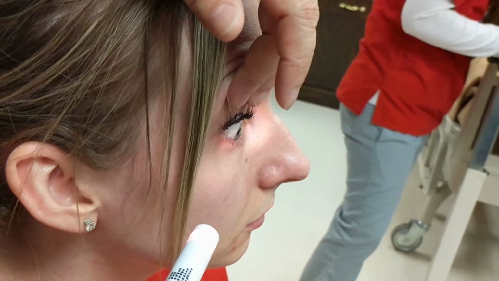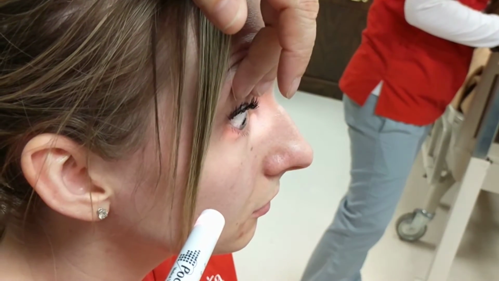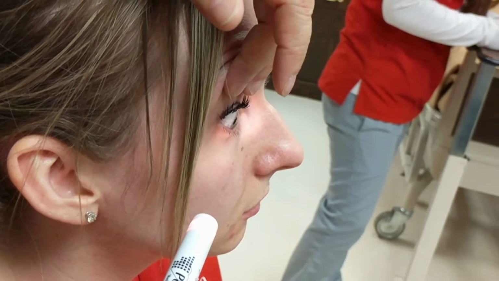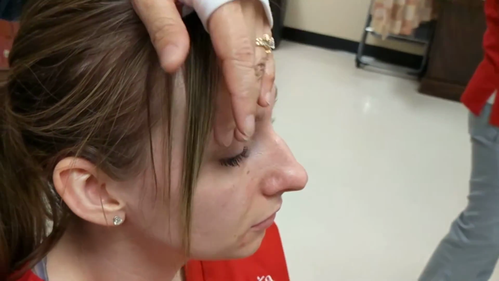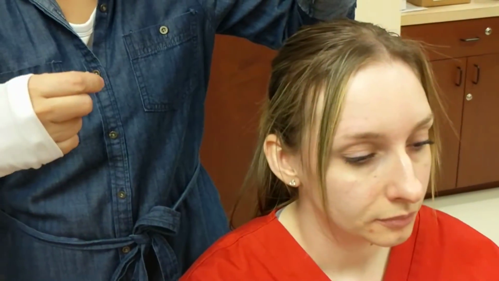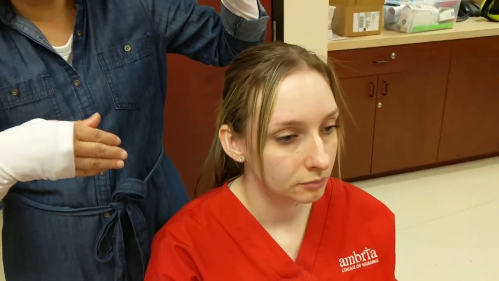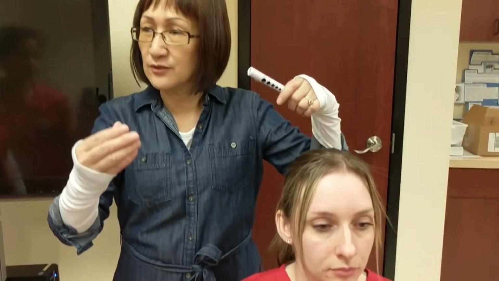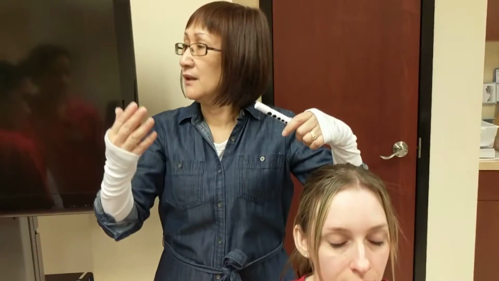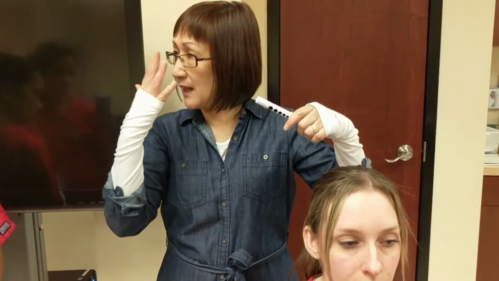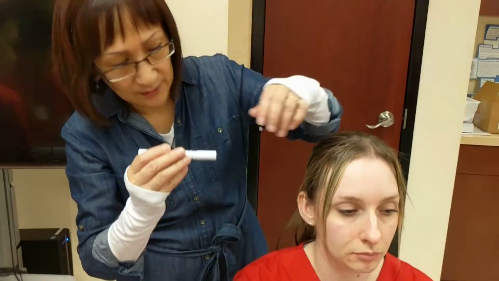Now, you look for the lens. Look at the lens. It's going to be behind the pupil and the iris. Again, transparent.